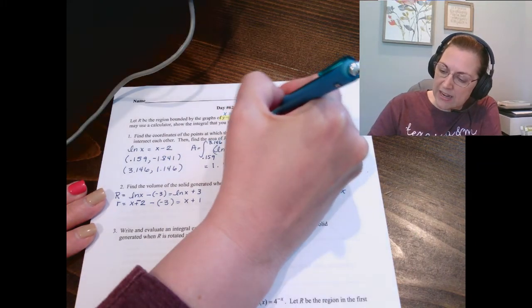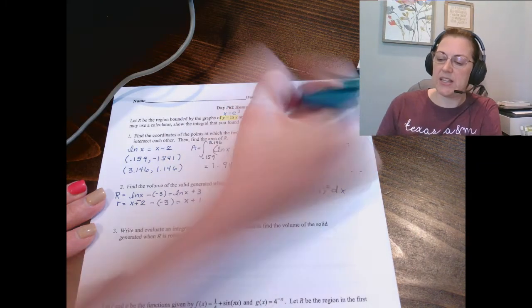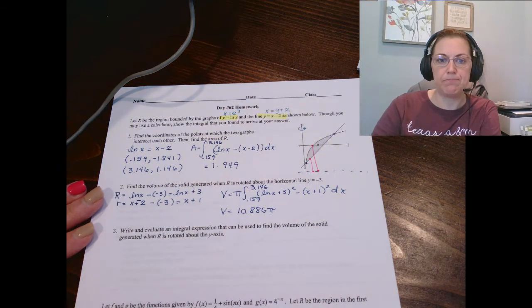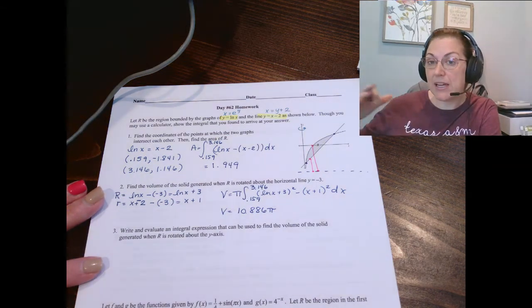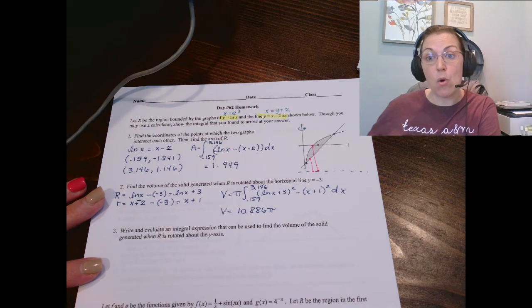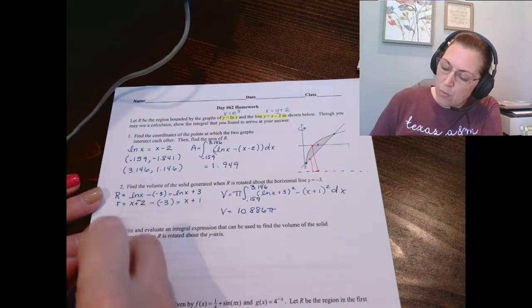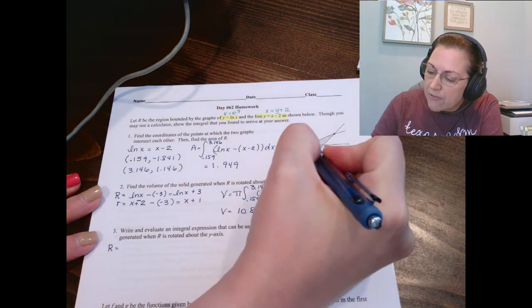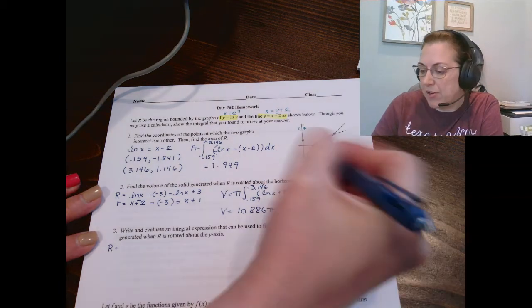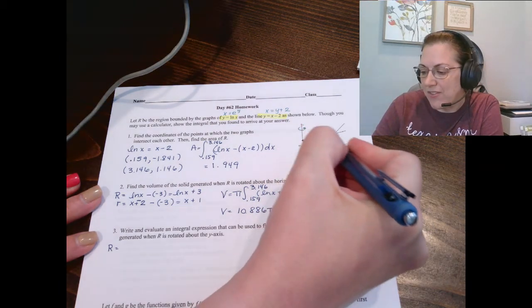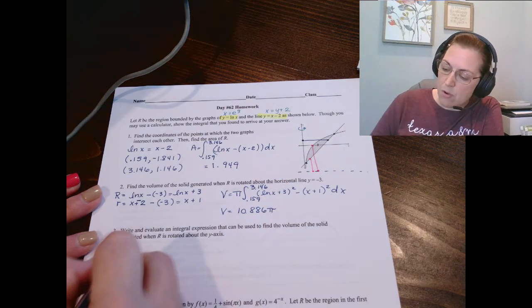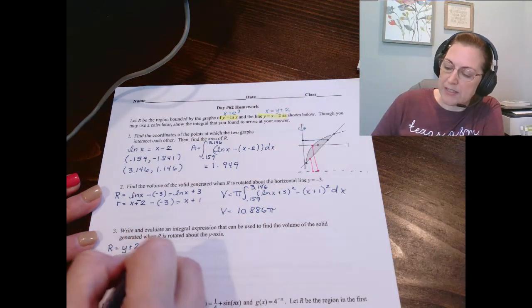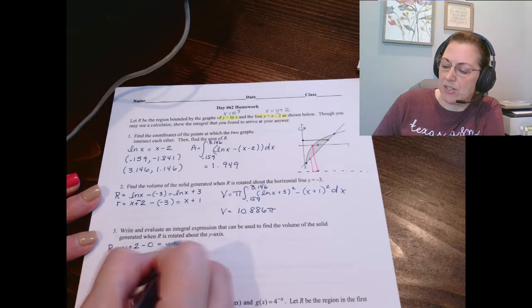And we get that x equals y plus 2. We get that x equals e to the y. Okay, so everything in my integral is now going to be in terms of y. So when I do my big radius, we are coming from the axis we're rotating about to the furthest curve. That's the line this time. y plus 2 minus 0, which would be y plus 2.